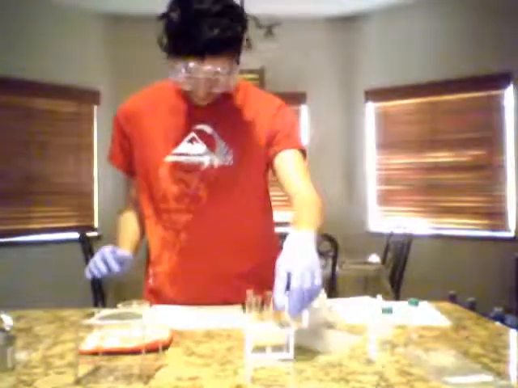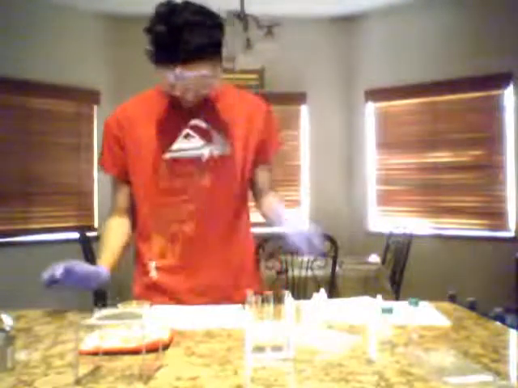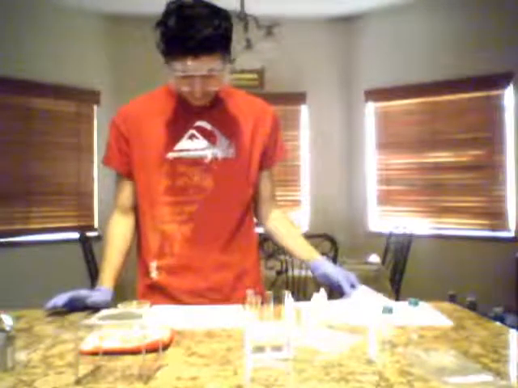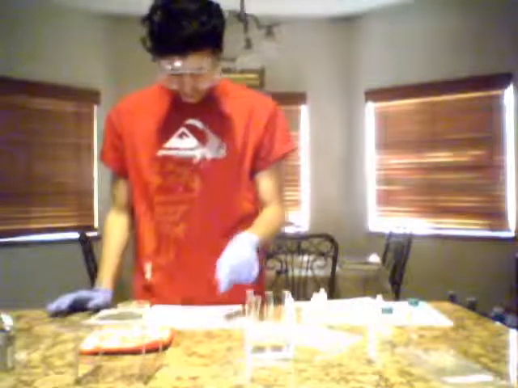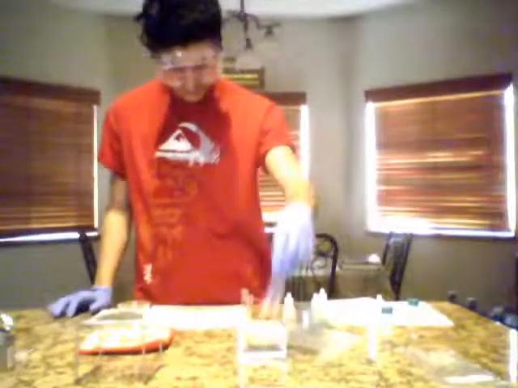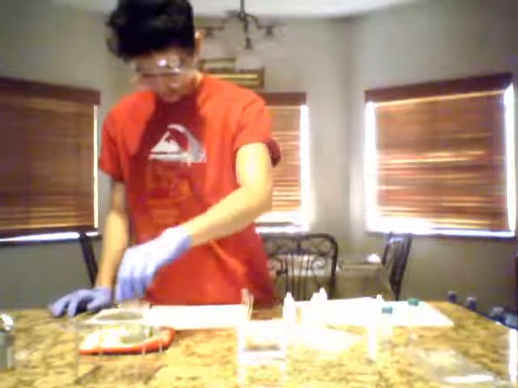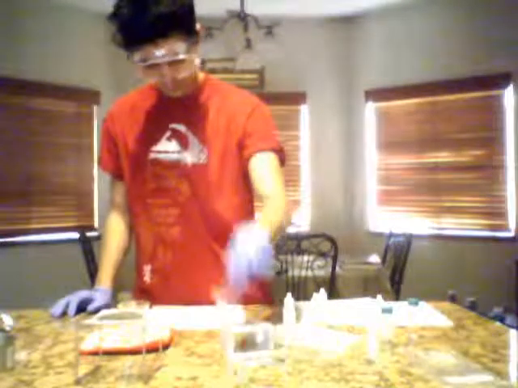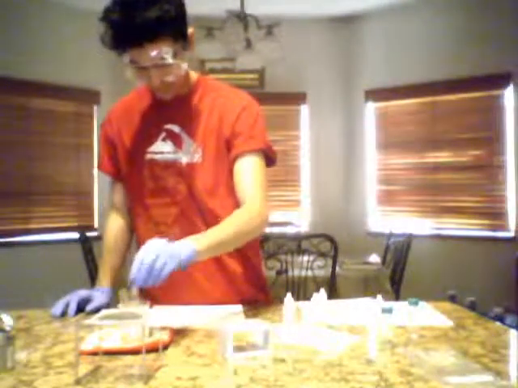And then we are going to transfer the beakers into the hot water and let them sit for 5 minutes. So I'm going to go ahead and start the timer.